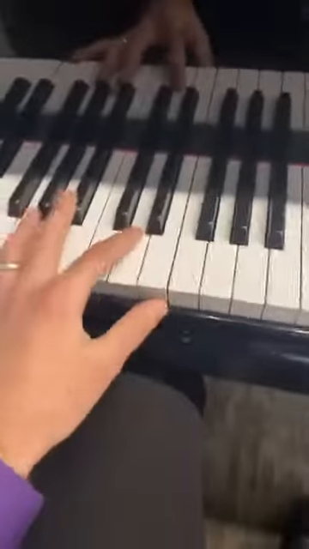Really, really pretty sounding. I mean, there's so much you can do with that. Roll it up the piano. It sounds great. Again, all I'm doing, one more time here, is I'm playing in my left hand.